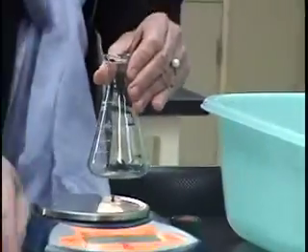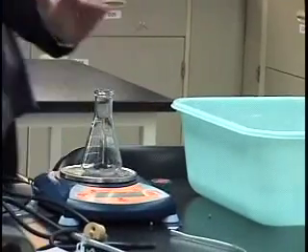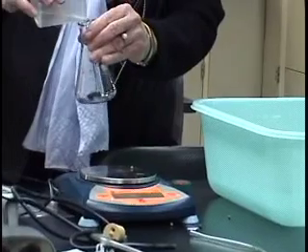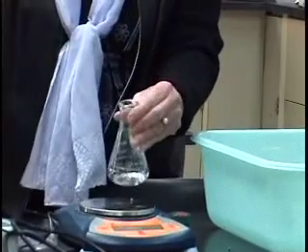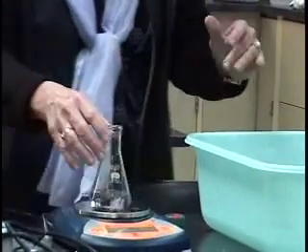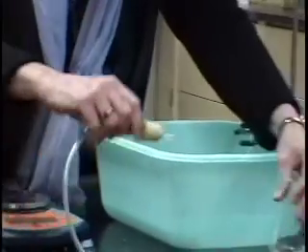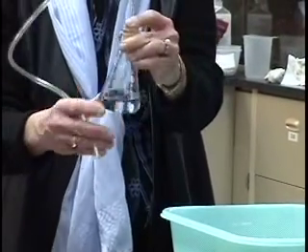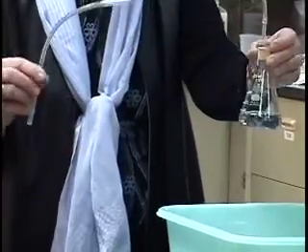and put them in an Erlenmeyer flask with 100 milliliters of hydrogen peroxide. You can use an Erlenmeyer flask, or you could simply use a small soda bottle for this. It doesn't have to be an Erlenmeyer flask.